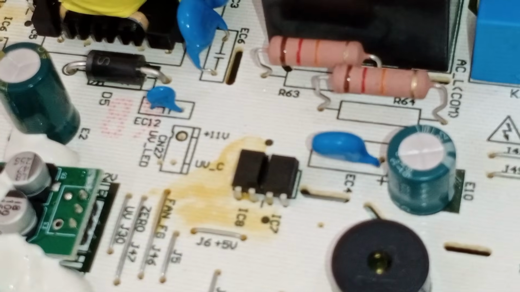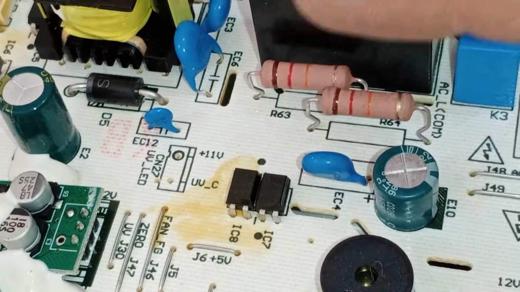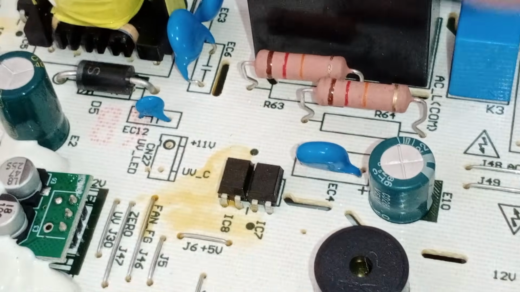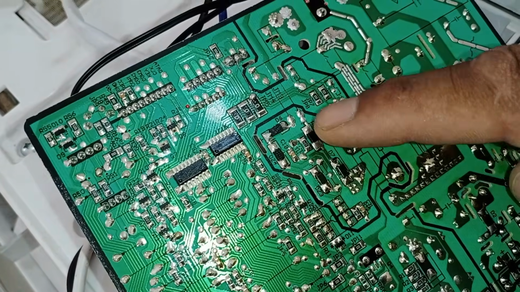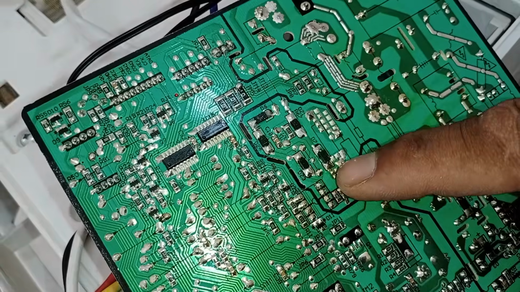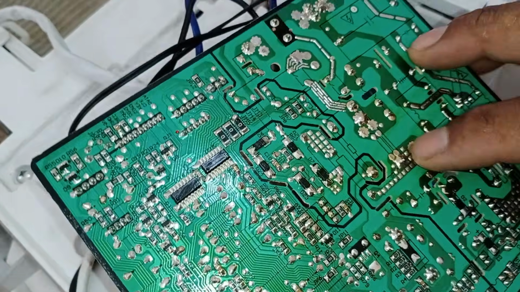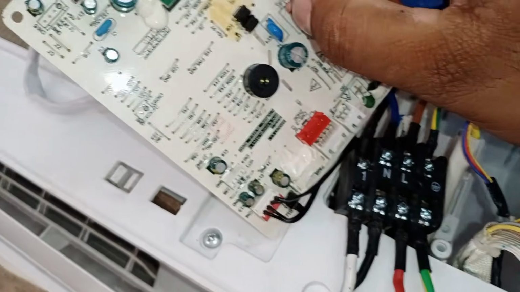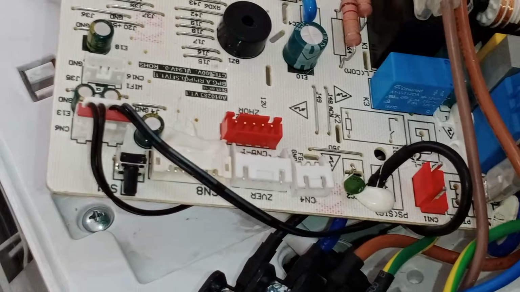Apart from this, there's another possibility. These optocouplers are installed on the PCB. If an optocoupler fails or its circuit gets damaged, it could cause issues. Let me show you from the other side as well. Here, you can see all these diodes. They form a circuit that creates a communication link. If any of these components, such as an optocoupler, diode, or even a resistor gets damaged, you will also see the E0 error appear.